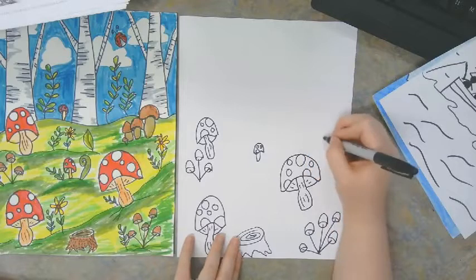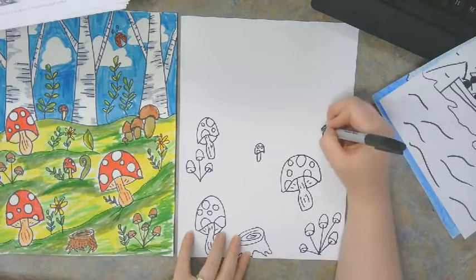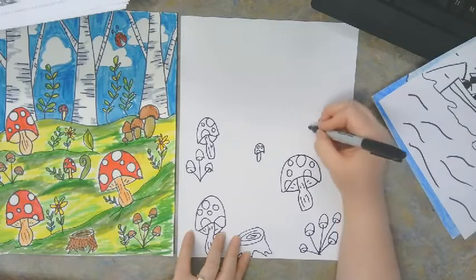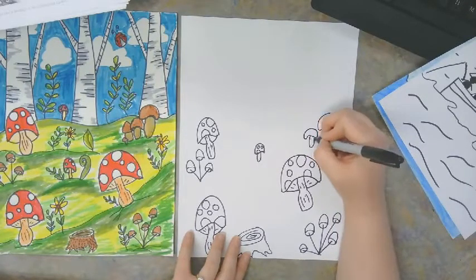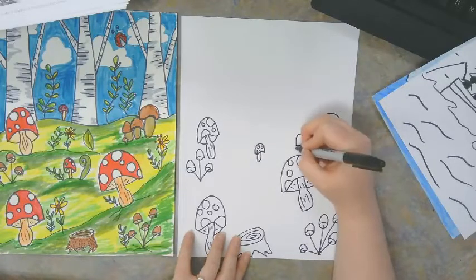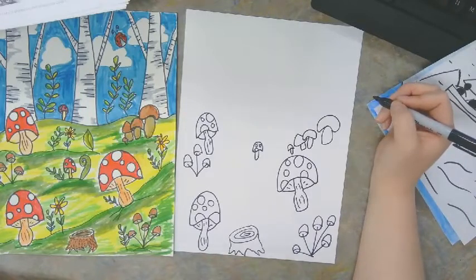Let's see, how did I make these? It looks like an oval. I think these are called toadstool mushrooms. These are a bit weird. You could leave these out if you want to. And again, it just looks like a lot of random mushrooms on the paper, but that's because we haven't added all the ground in yet. And I think I'm actually going to stop there for the mushrooms.